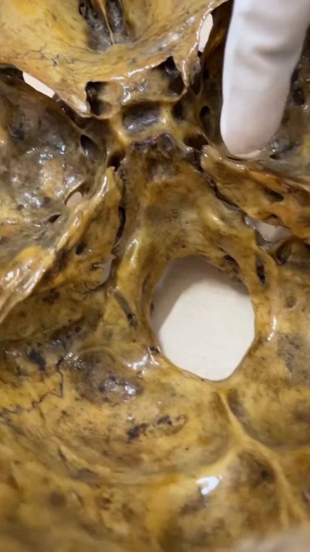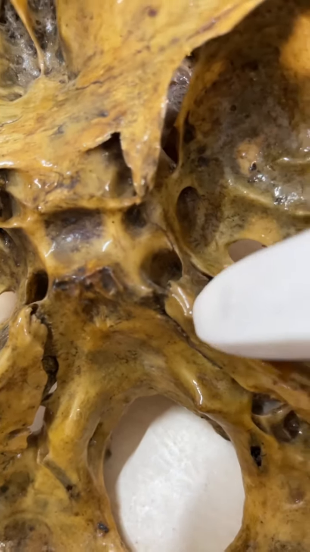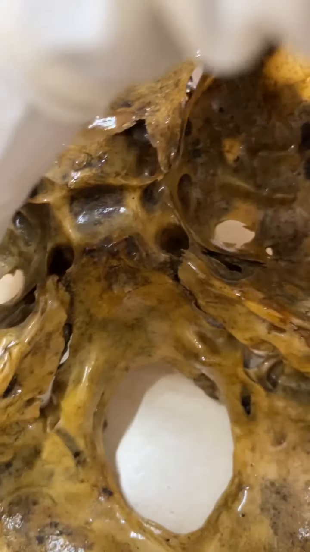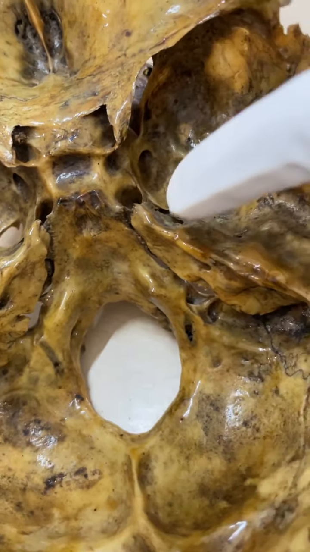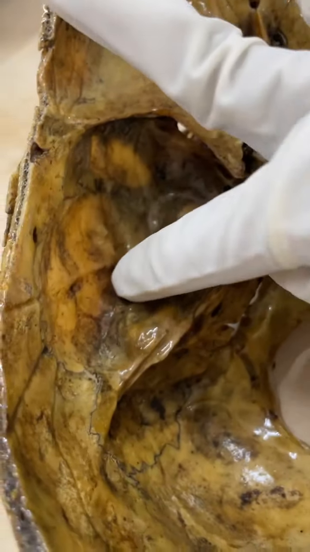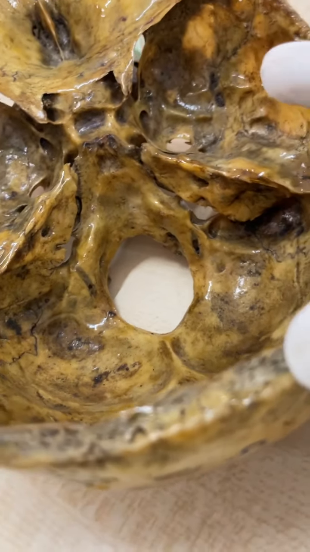Okay, the next foramen is this, the lacerated foramen on both sides. This is called foramen lacerum, lacerated foramen. That's why it's called lacerum. Okay, that's all about the skull. You can see the impressions of the middle meningeal artery over here. That's all.